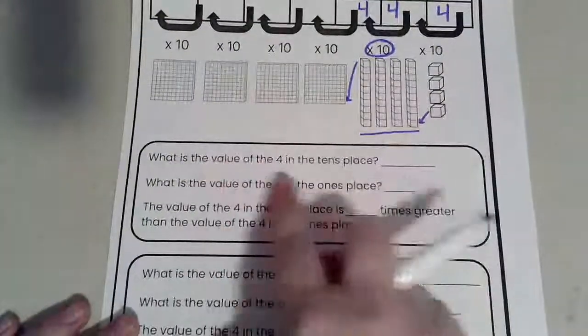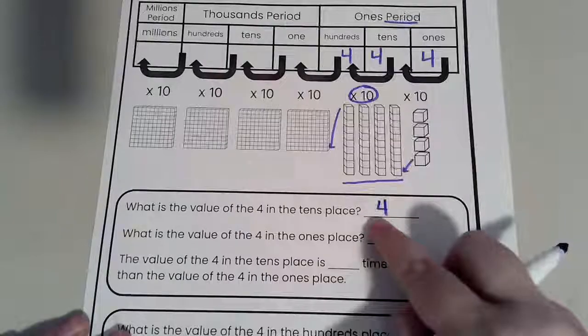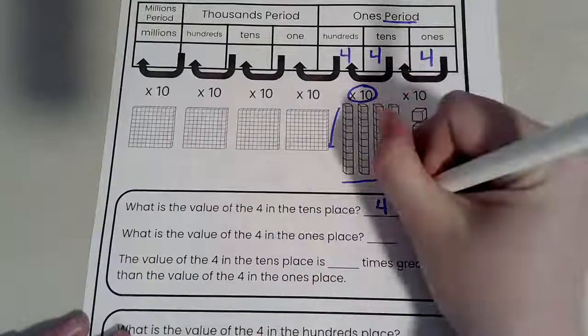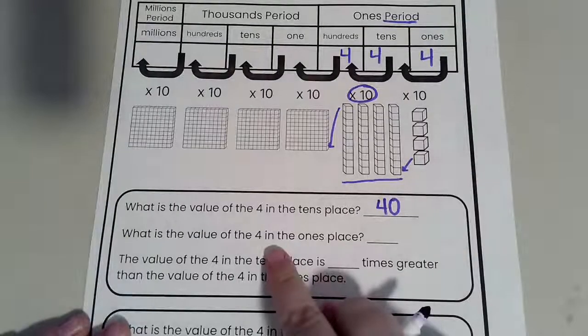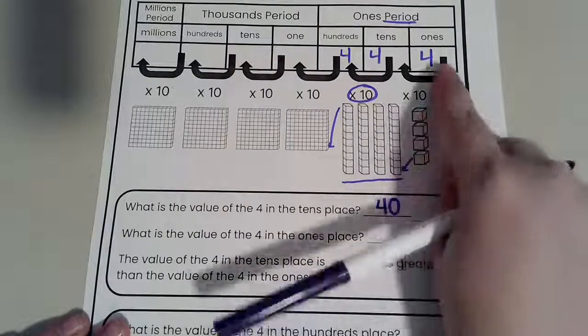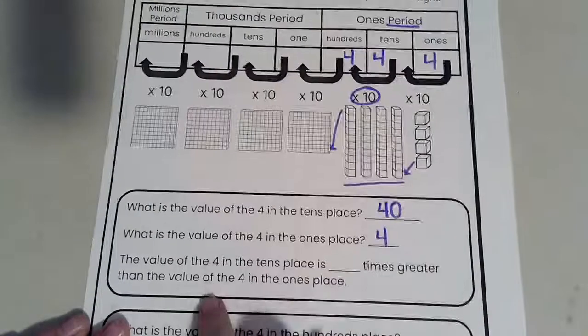So, what is the value of the 4 in the tens place? The value of the 4 in the tens place, we have our digit 4. How many places are to the right? It's 1. It is 40. What is the value of the 4 in the ones place? Well, if it's in the ones place, the value is 4. Now let's read this carefully.